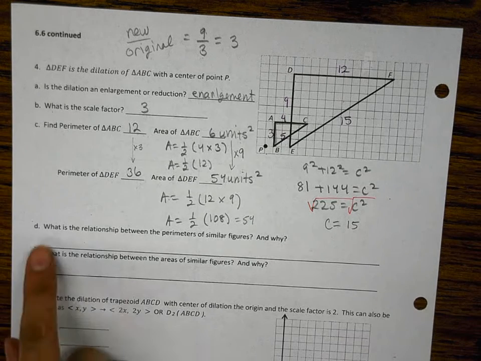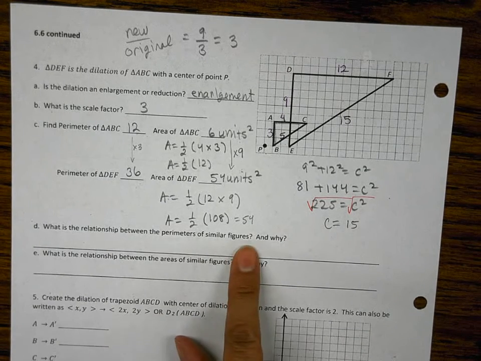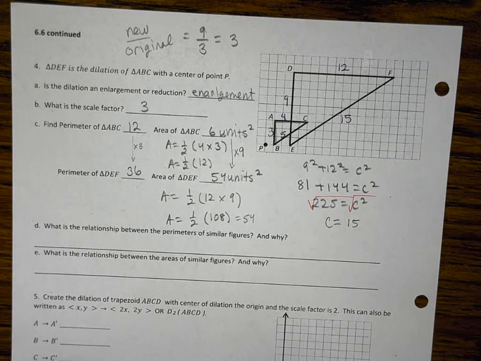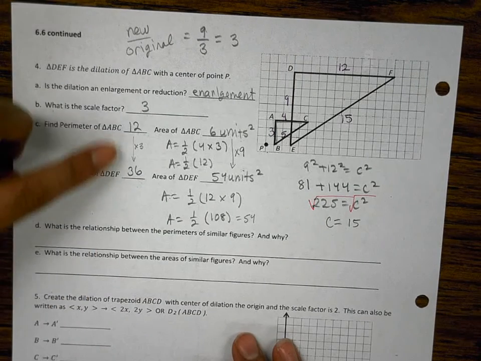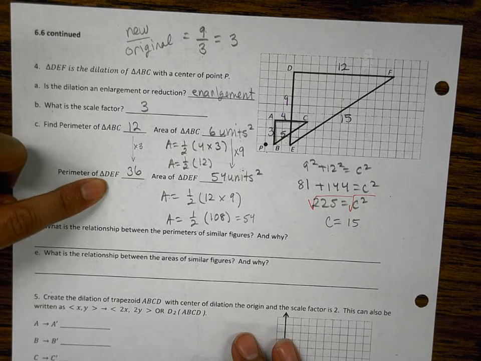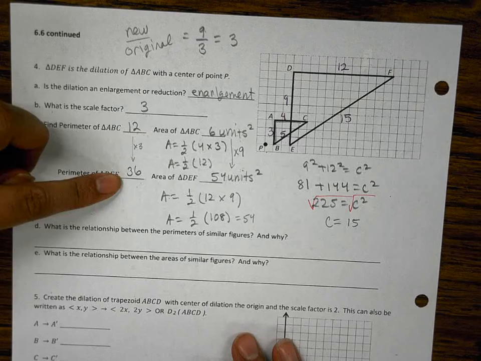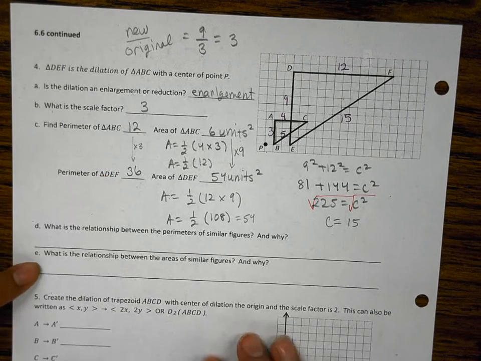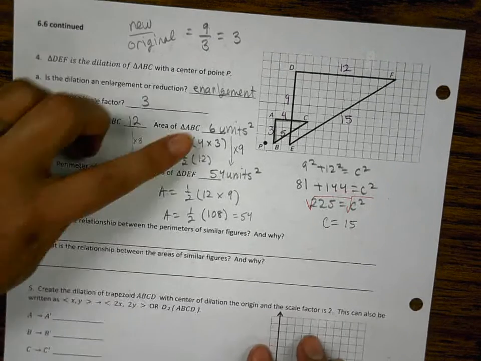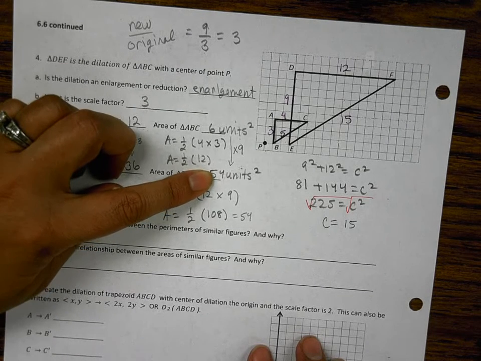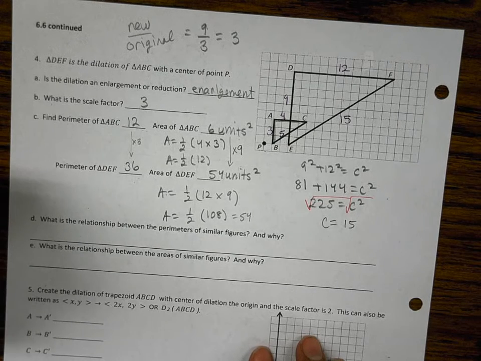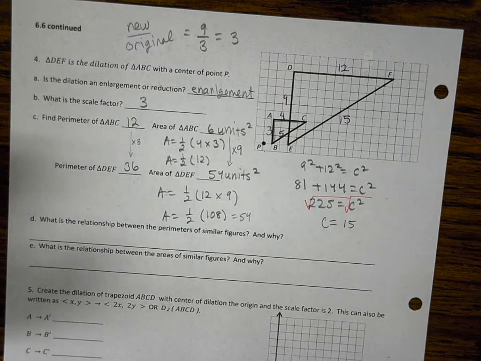What is the relationship between the perimeter of similar figures and area? I'm just going to say it, and you're going to listen, and you're going to write it down now or later. It's up to you. Well, we just discussed it here. What is the relationship between the perimeter? It got how much bigger? The perimeter got 3 times bigger because that's the scale factor. 12 times 3 is 36. What is the relationship between the area? The area got 9 times bigger. 6 times 9 is 54. Because the scale factor is 3 and 3 squared is 9. Got it? Think about it. You can write it down later.